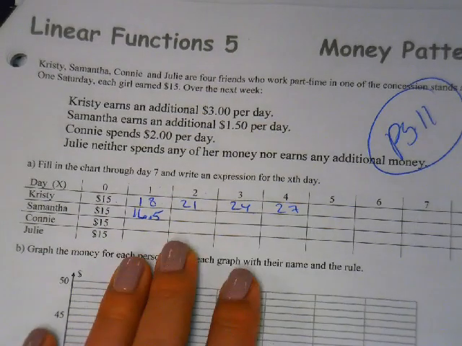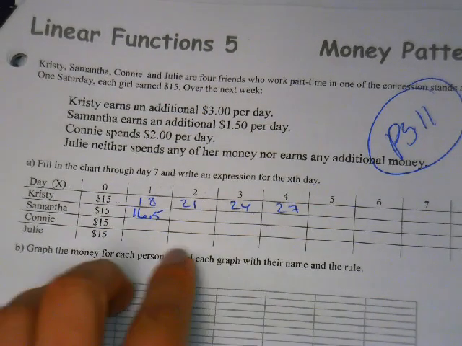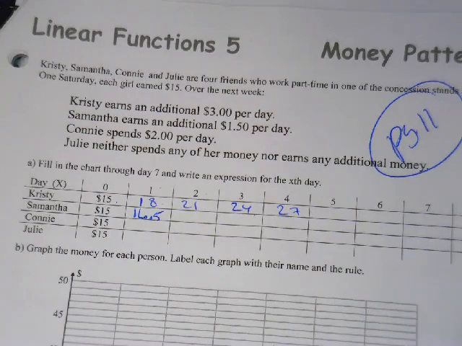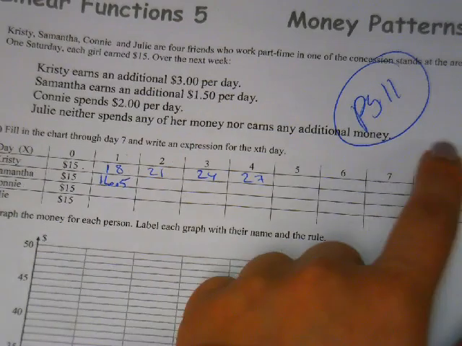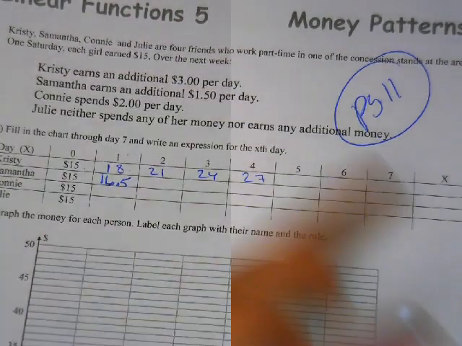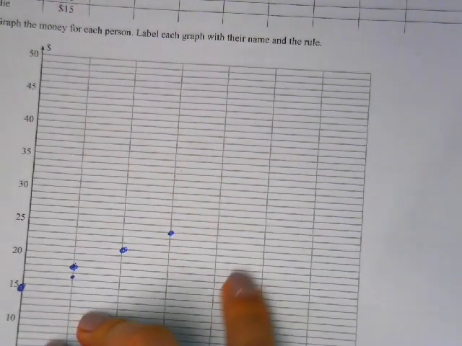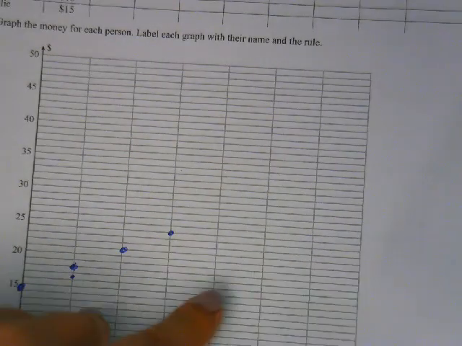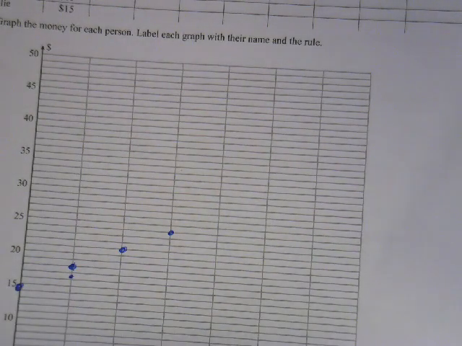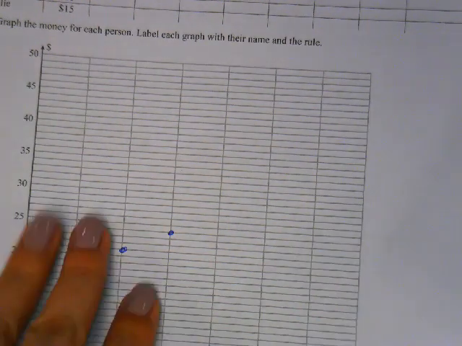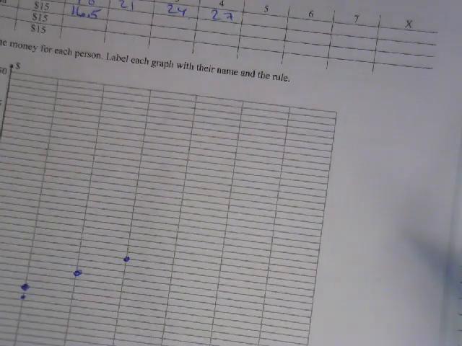All right, so this is page 11. You worked on this on Thursday with your teams, right? Miss J and I are going to confirm that you have the correct equations written, and you should have 4 graphs here. 2 of them should be going up, 1 of them is going straight, and the fourth one is down. Good. So there's 4 graphs there. Very good. We'll confirm that.